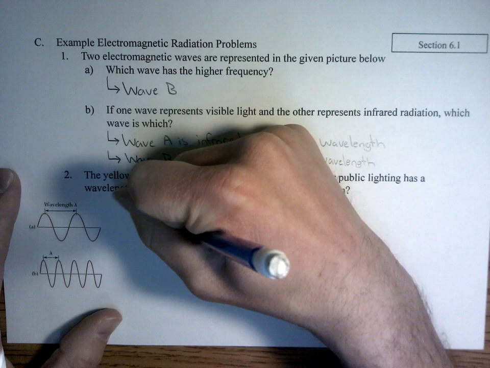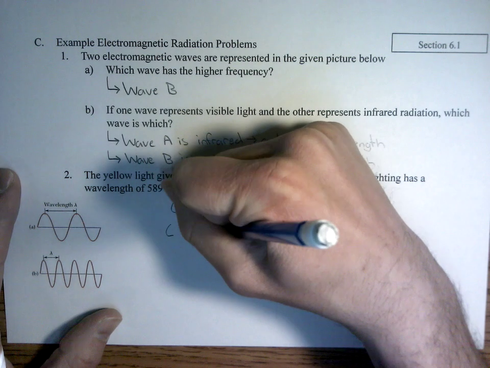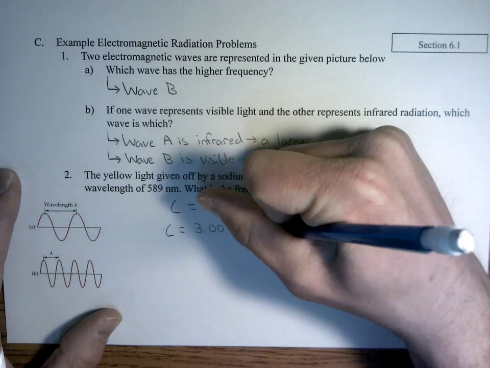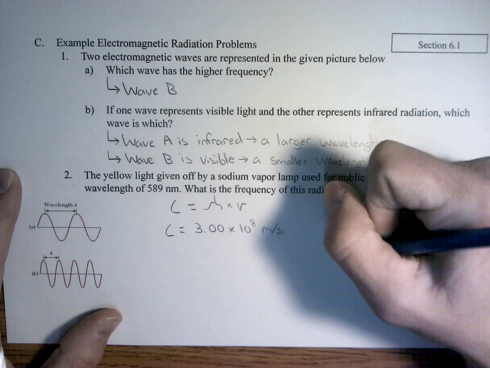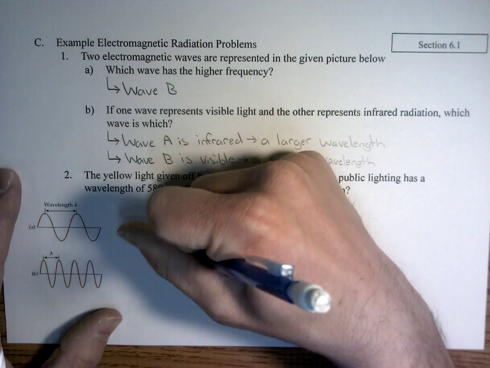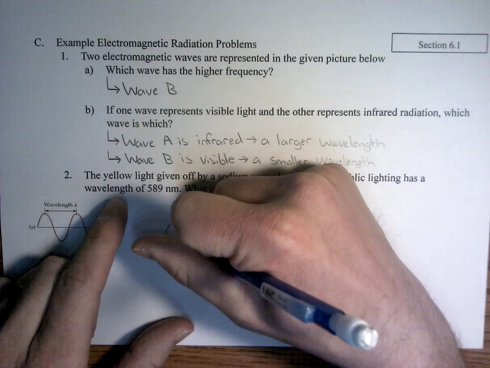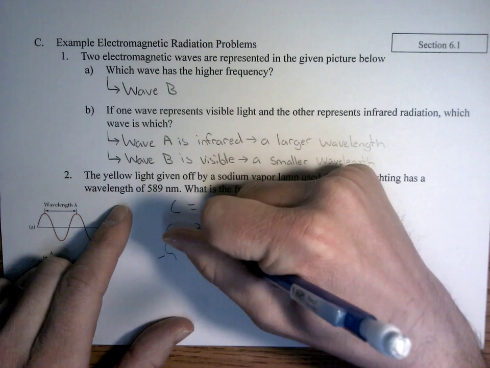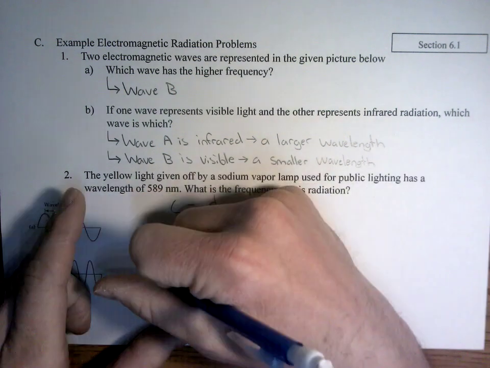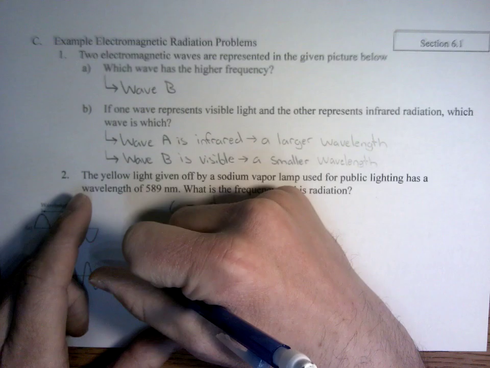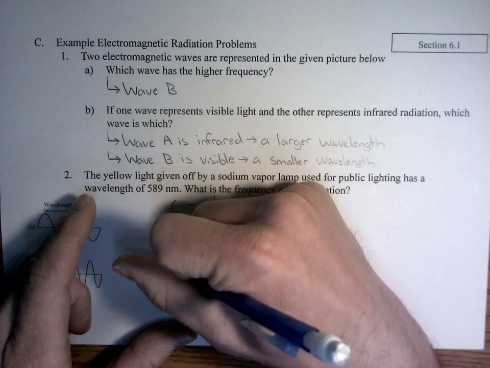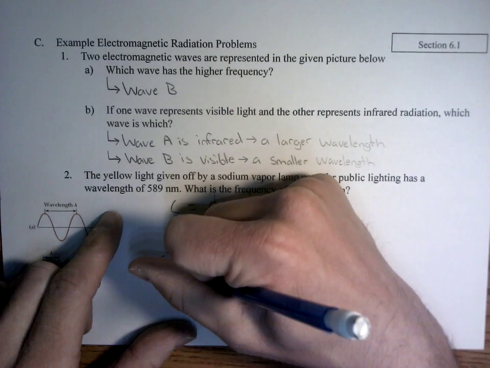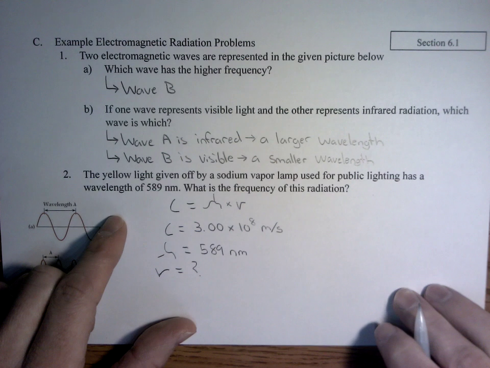And so for c, we are going to use 3.00 times 10 to the 8th meters per second. Our wavelength is given at 589 nanometers. And then our frequency is what we are going to be solving for. That's going to be our question mark, okay?